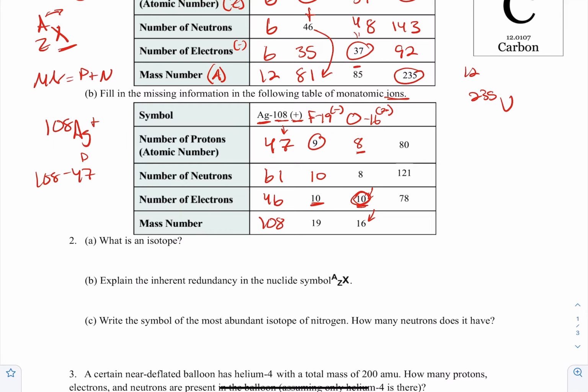Okay, last one. What element has 80 protons? And if we look at the periodic table, it looks like it's mercury. And if I just add these together to get the mass number, I get 201. So that's going to be the mercury 201 isotope. And it's charged, right? I've got too few electrons, or 2 less electrons. So that's going to be a 2 plus ion.